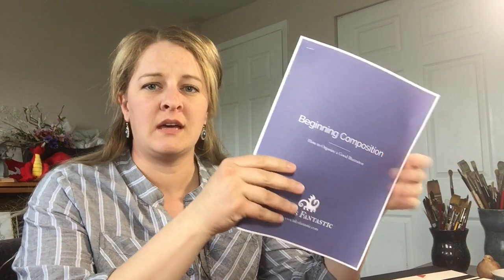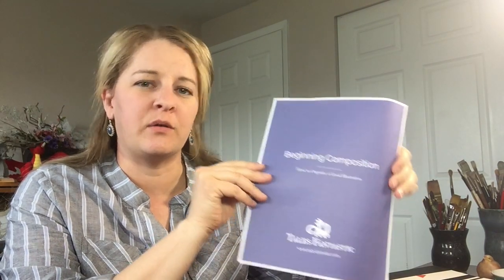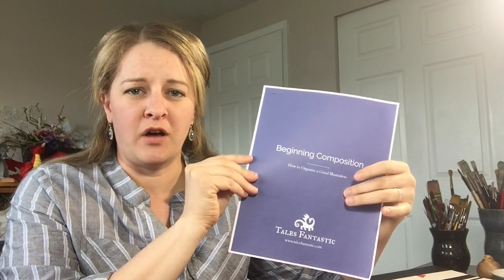The first one is this booklet. It's called Beginning Composition. I use it with my art classes that I teach. So if you've never done any type of learning about composition before, I recommend going and downloading this. It's available to all of my patrons at the $5 or higher level. It just goes through all of those principles and elements that we just talked about and gives you activities you can do to practice, get them more firmly in your brain so you can think about them as you're planning your illustration.